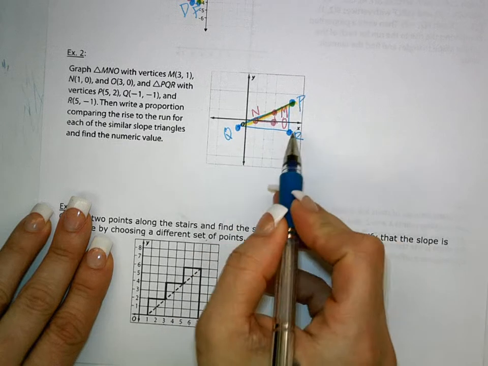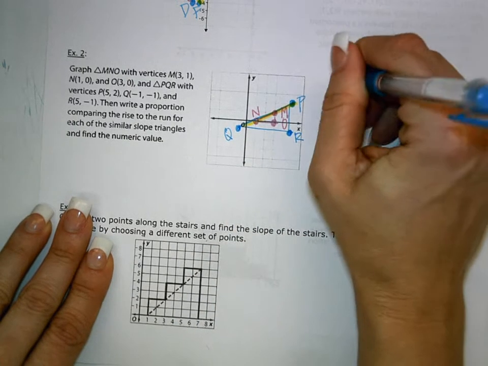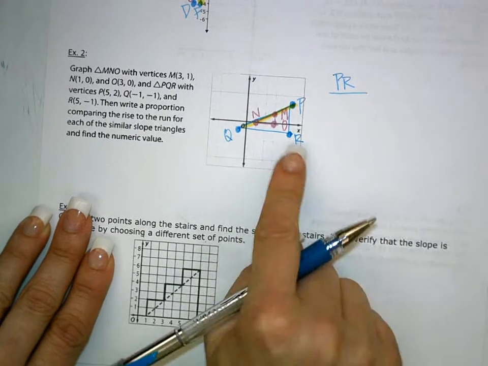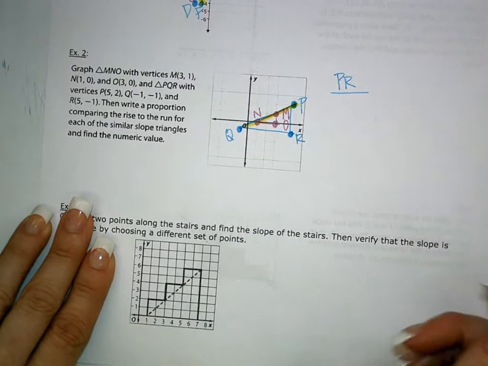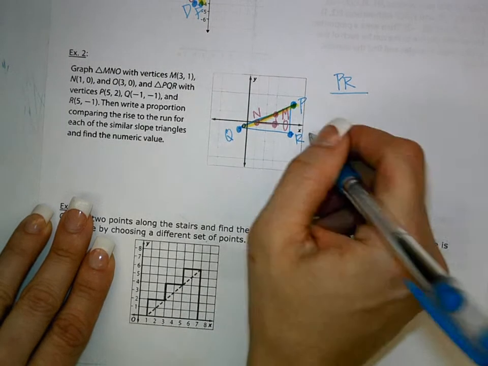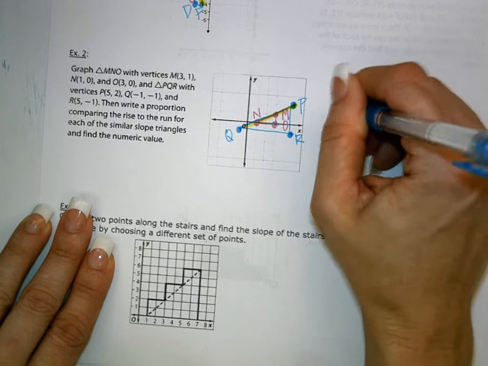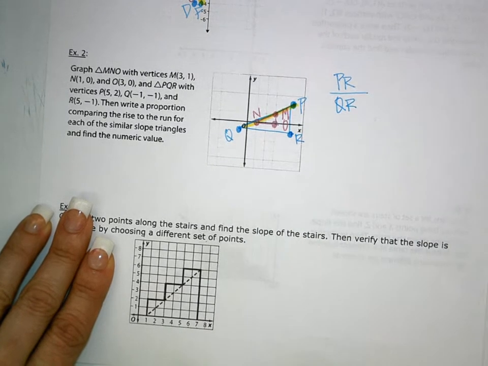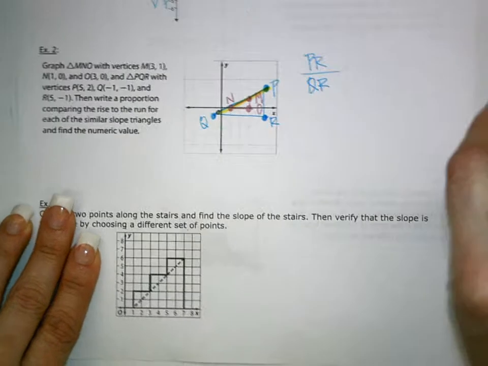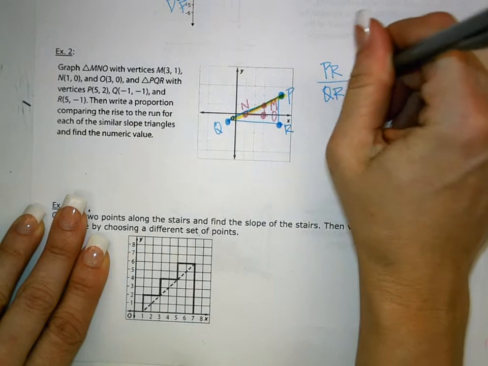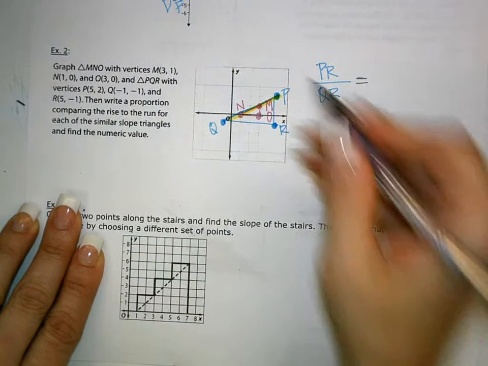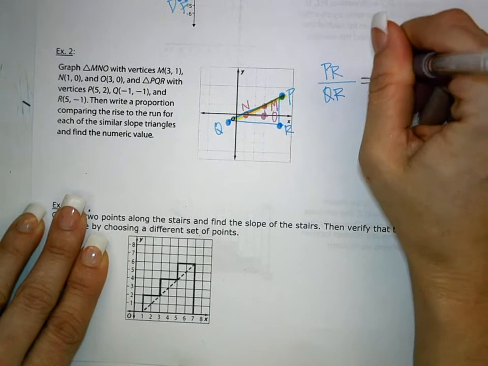PR. So PR over, which one is how far you go over? RQ. You could say QR or RQ, okay? Over QR is equal to, on the little triangle, sorry, MO over NO.